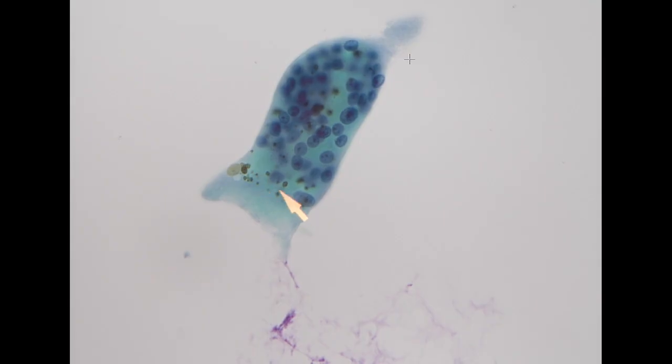Hence, you can see hemosiderin in the giant cells. So in the background, there are some cells with enlarged nucleus, elongation, suspect to be the PTC. So overall, we don't have a lot of diagnostic cells.